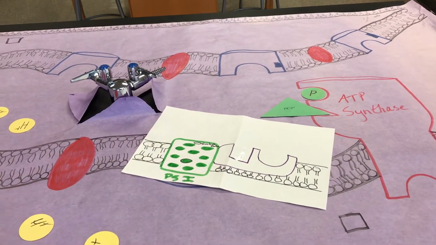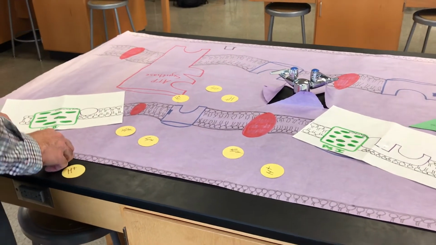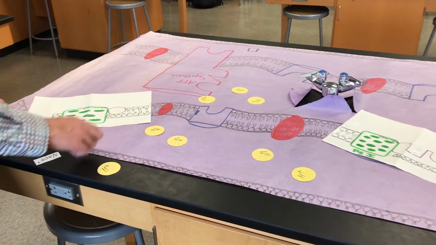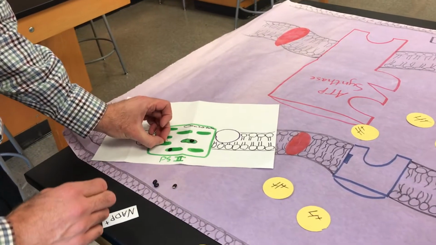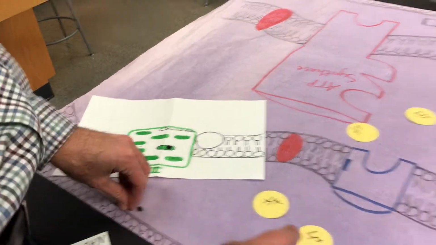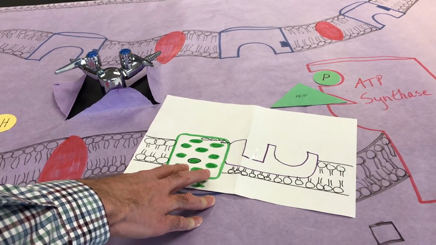And I'm going to set up a few things. In photosystem 2, I'm going to put in some electrons. So I'm going to put some beans on each of these circles, each of which represents a pigment molecule. And I'm going to leave the electrons out of photosystem 1 for now, and you'll see why in a moment.